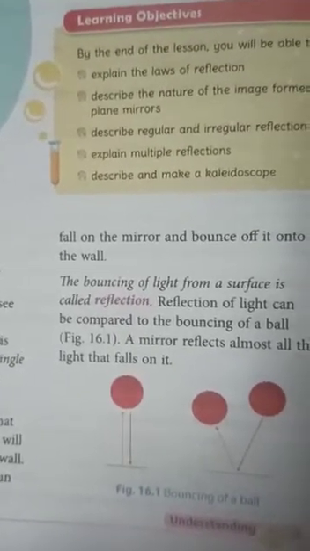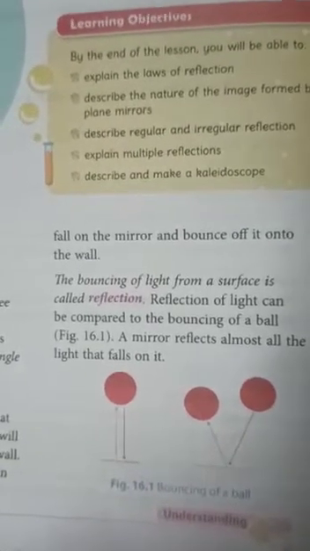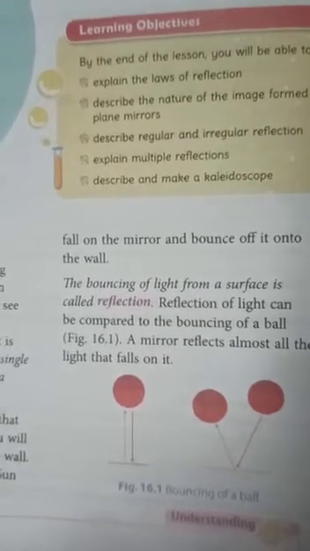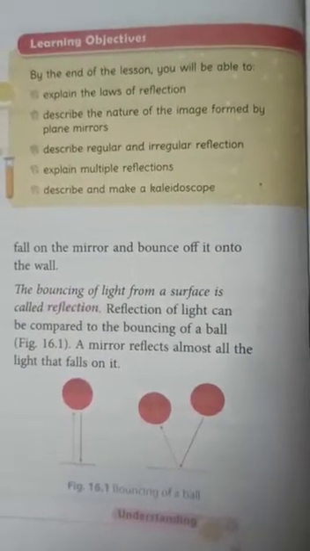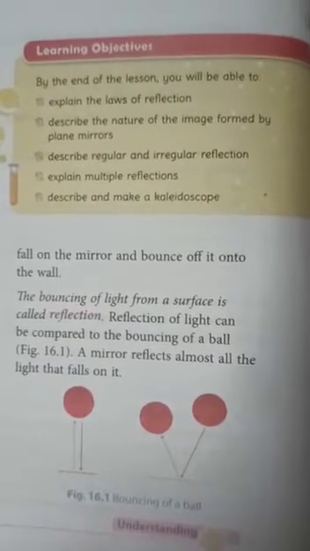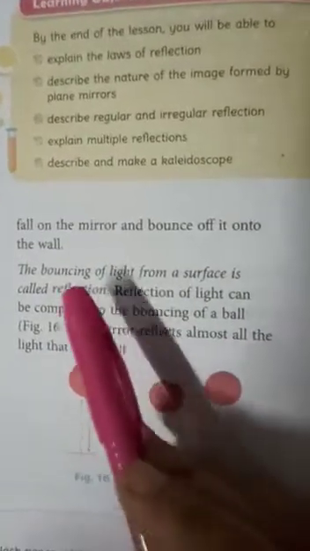Those reflected rays will come to our eyes, and as a result, the retina of the eye will convert the light rays into the image. It will converge the entire rays and it will let us know that this object has its image. We are seeing that image. So this is all about reflection.